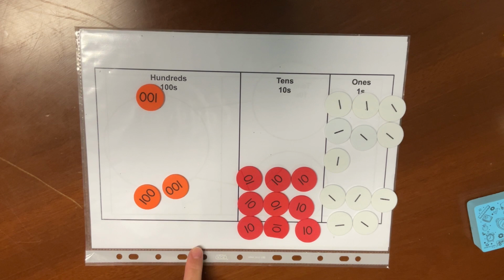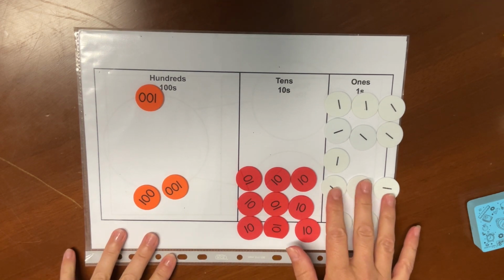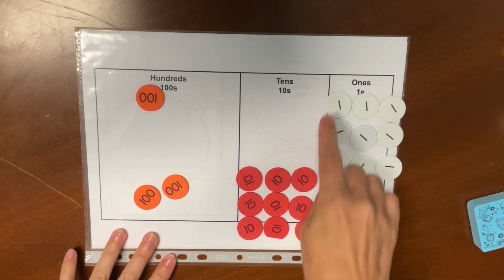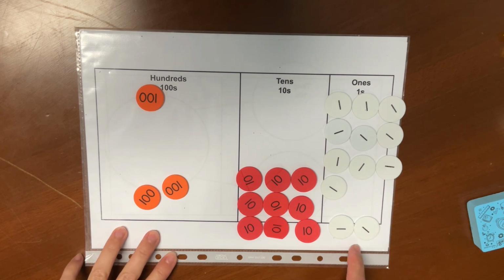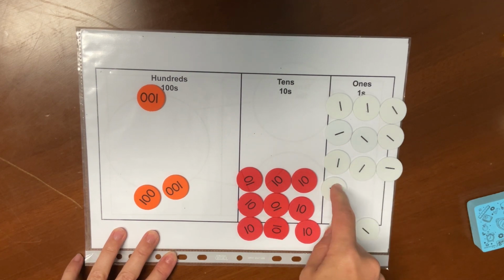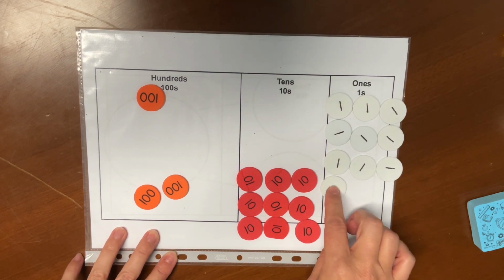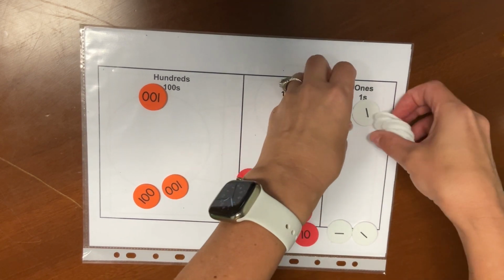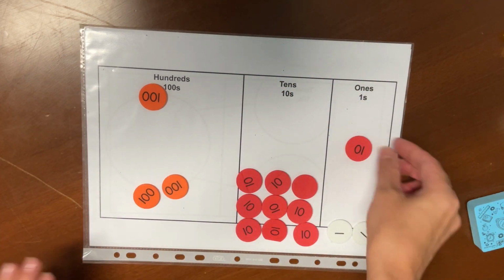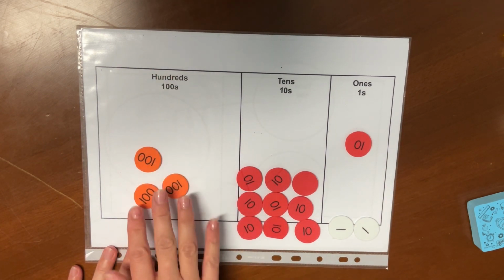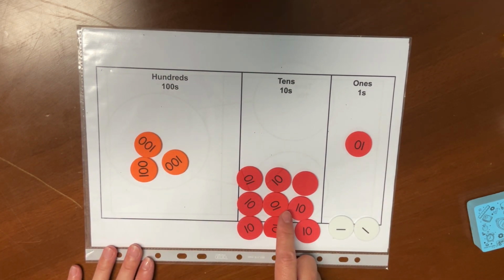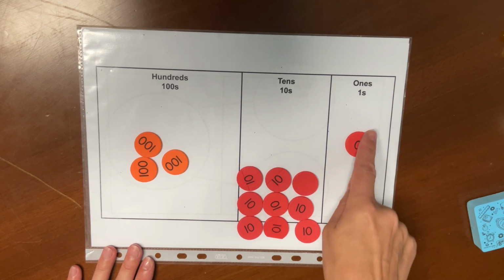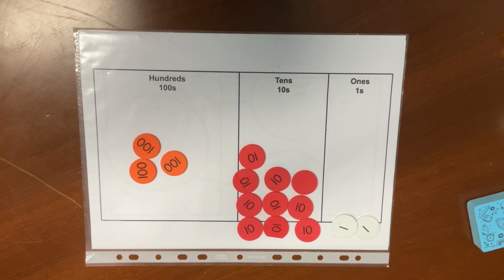I noticed I had a problem. When I put them all together, I ended up with too many ones. I know that I can trade them or regroup because I have 3, 6, 9, 10 ones, which means I can move this into a 10. And if I do that, I can't say 390, 10, 2. So I have to move this over here. Did you have something happen like I just noticed?